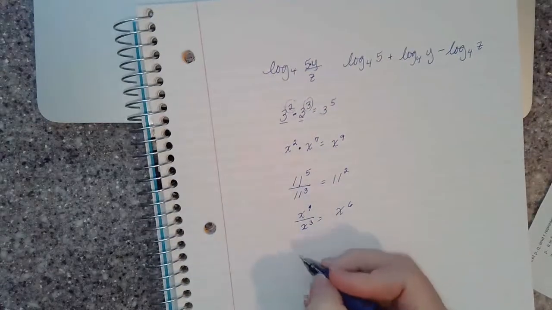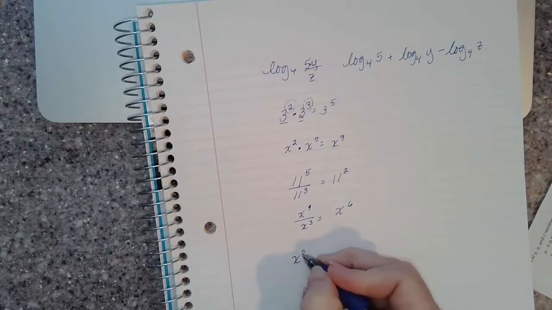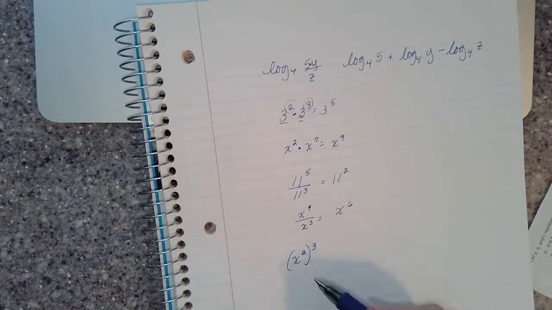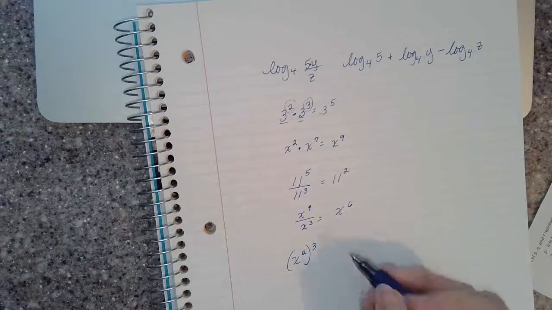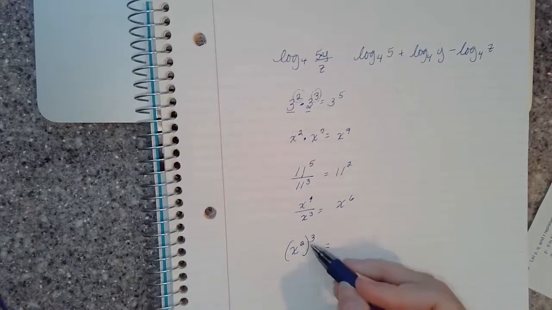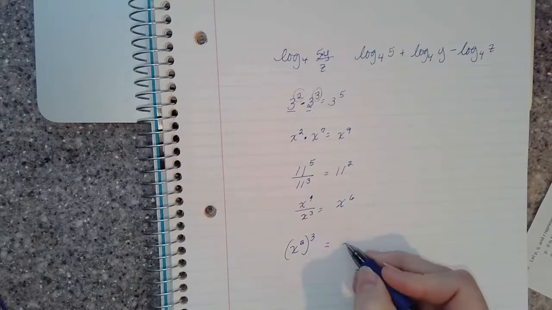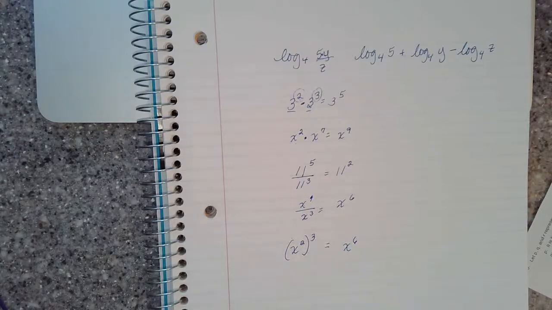If we have a power raised to a power, like x squared to the 3rd, we multiply those exponents. A power to a power, called the power rule, we multiply. That's x to the 6th. So if I have x to the 5th raised to the 4th, I have x to the 20th.